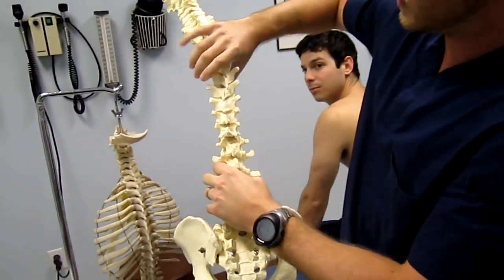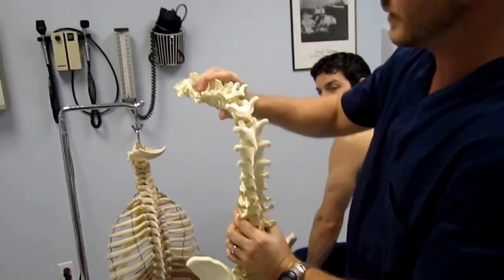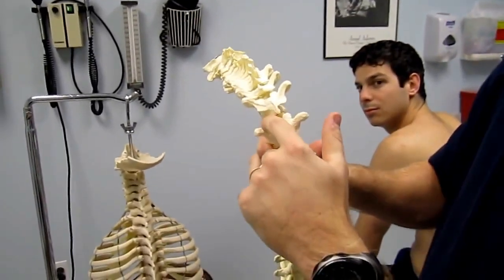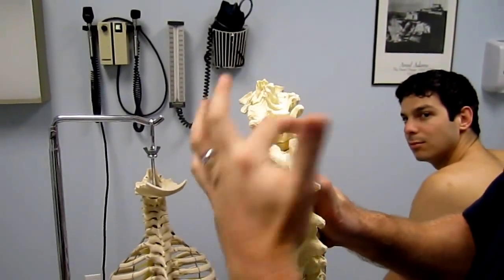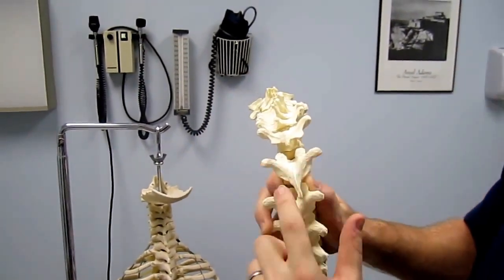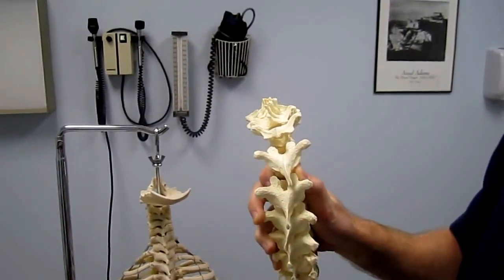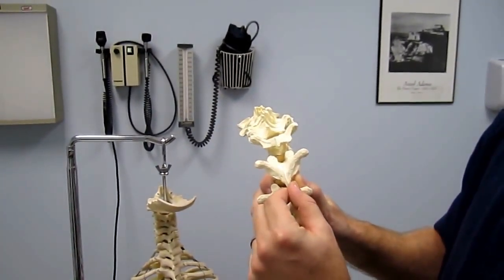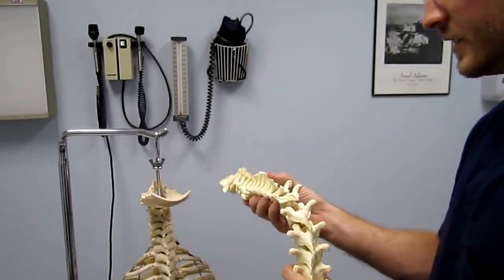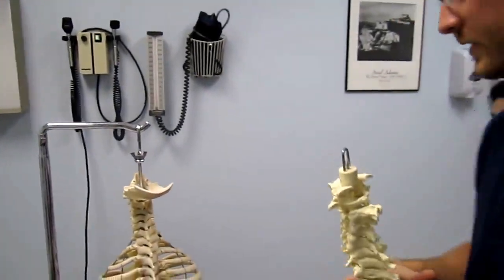So if I bend this all the way down, some people will even say with the superior facets, it kind of looks like the head of a giraffe. You can see these are the horns, we've got the ears, and then the face of the giraffe. Whatever you like, giraffe, elephant, it'll help you remember to find the spinous process and go up. So this is how you're going to really find your segments.